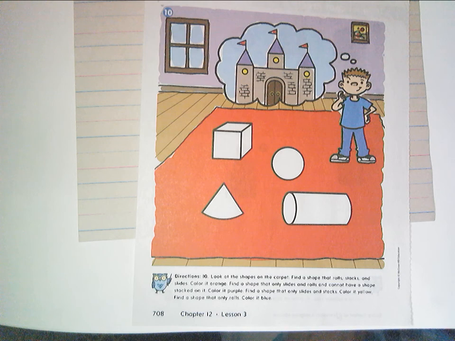Then you find a shape that only can slide and stack. It can only slide and stack. It can't roll. There's only one that can slide and stack, and you color that one yellow.